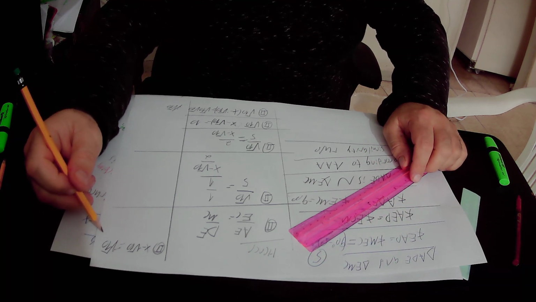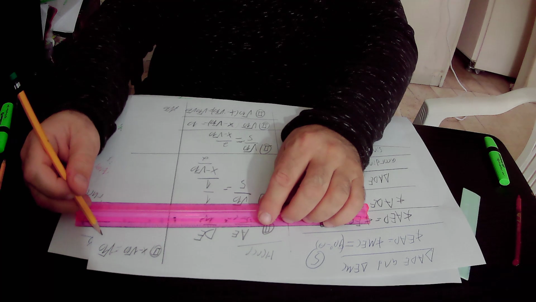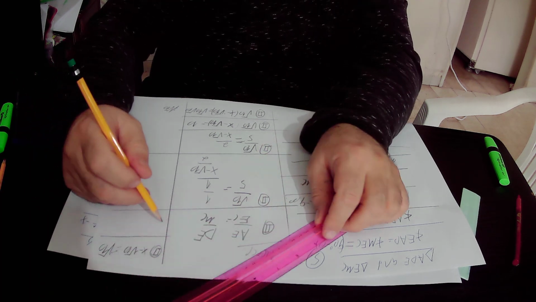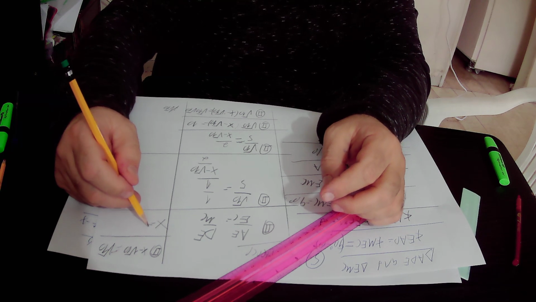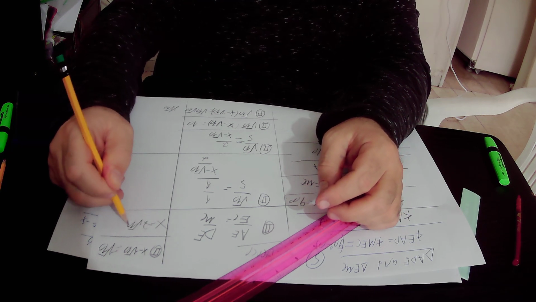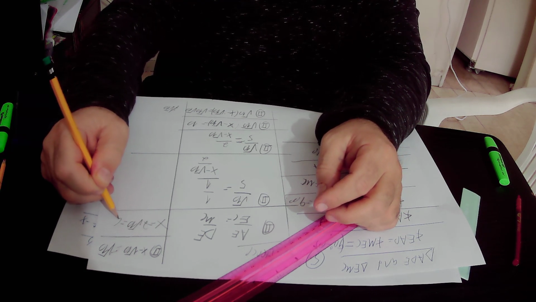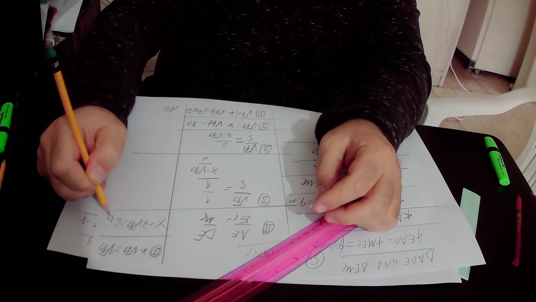Here we add square root of 10 to this equation, and we get that x equals square root of 10 plus square root of 10, which is 2 times square root of 10 units, so in terms of numbers, it is 6.32 units.